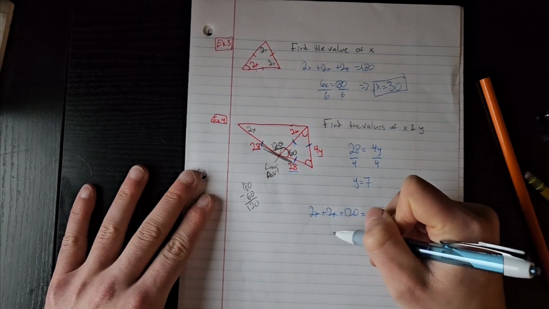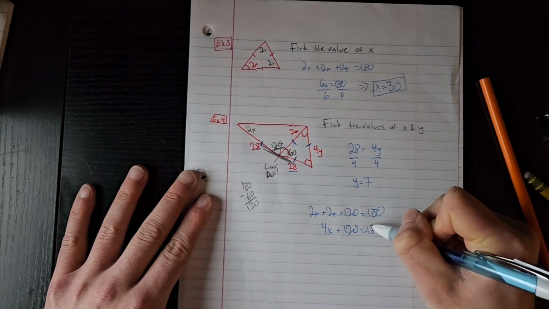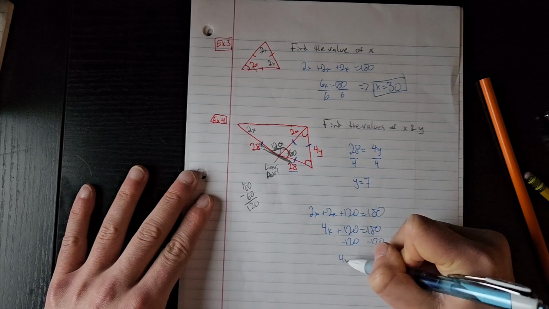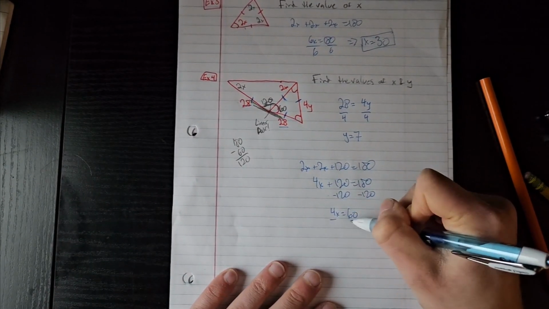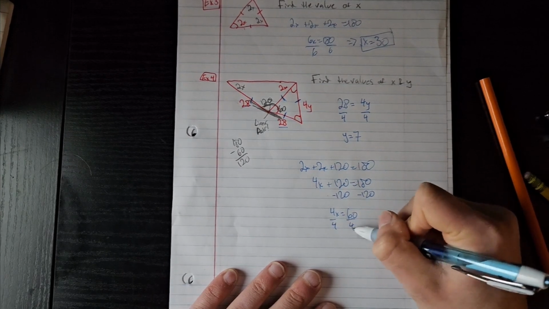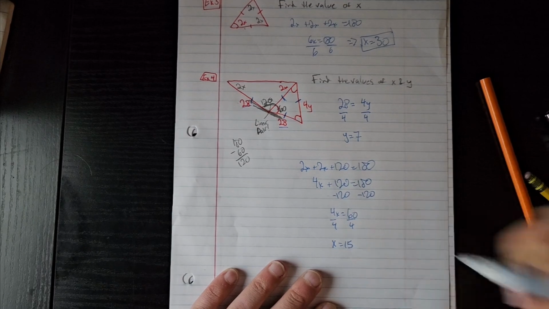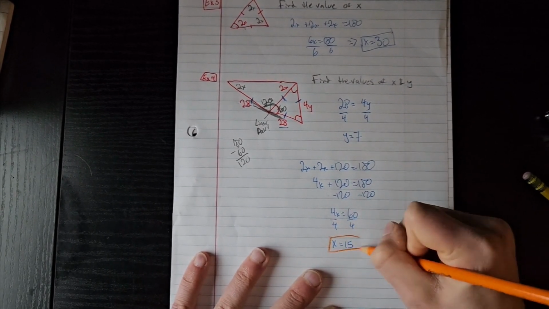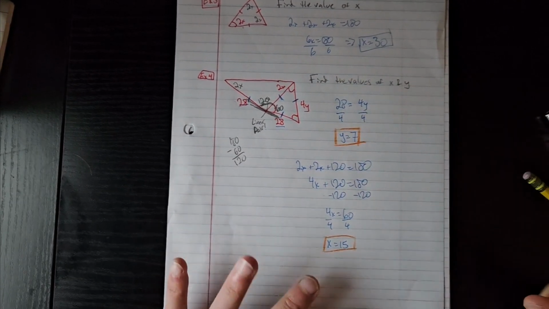Then I'm going to combine everything I know. 4x plus 120 equals 180, subtracting 120 gives me 4x equals 60. And then dividing by 4 gives me x equals 15. And that is my solve. I got both x and y.